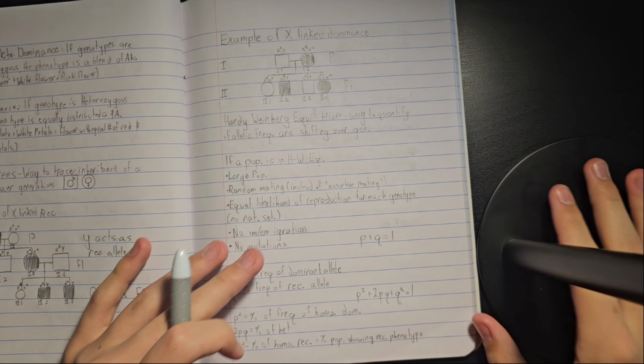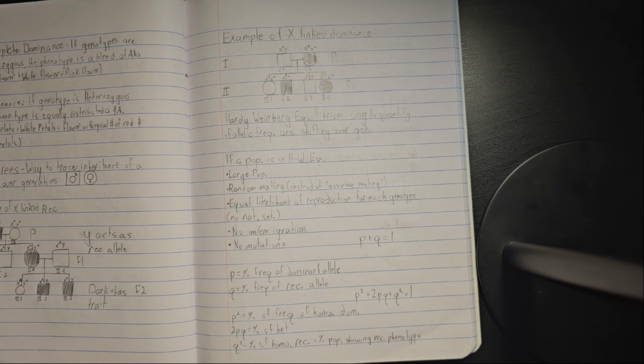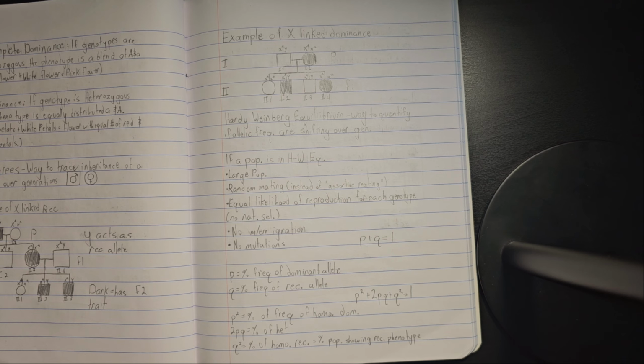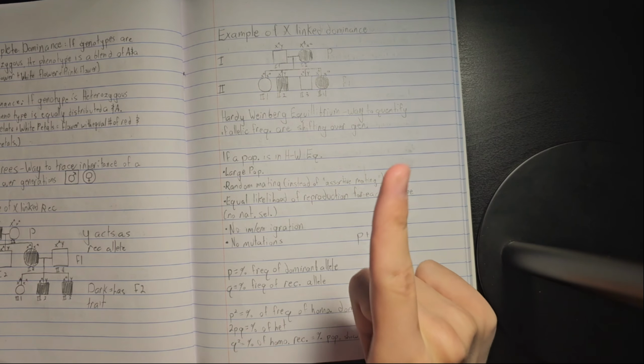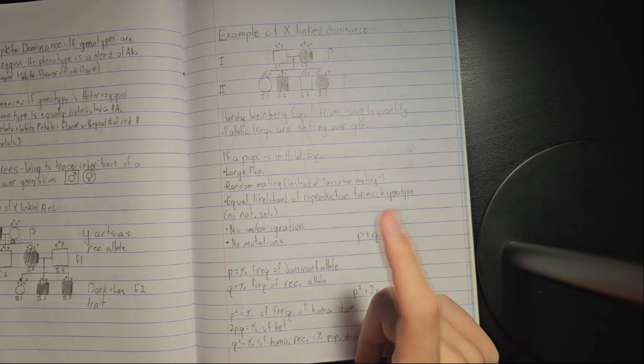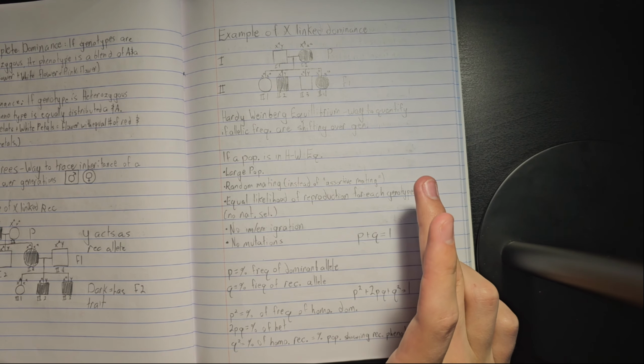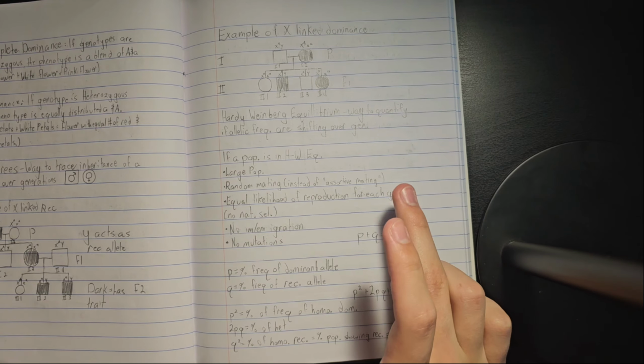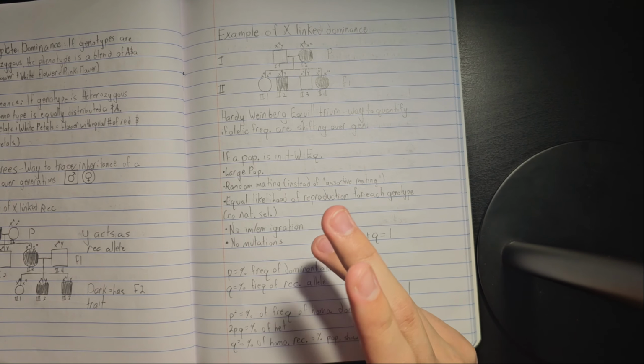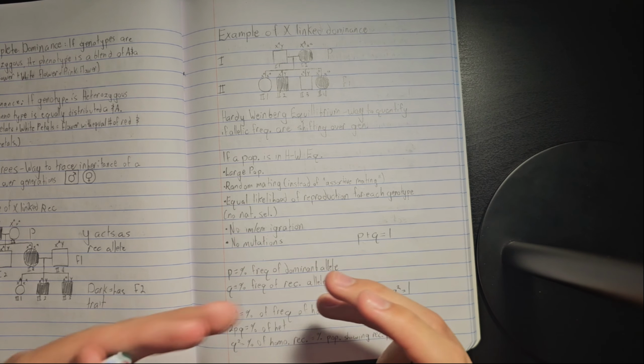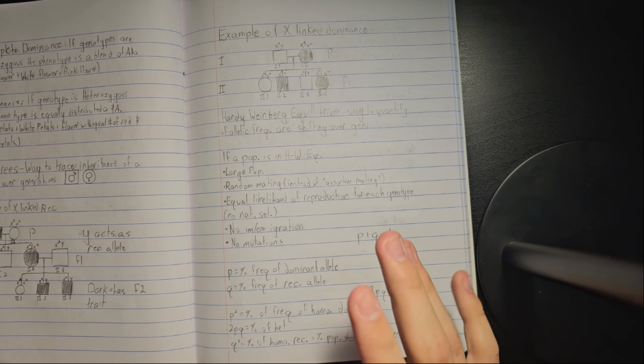Now the next thing we're going to talk about is Hardy-Weinberg equilibrium, which is a way to quantify if allelic frequencies are shifting over a generation. And for a population to be in Hardy-Weinberg equilibrium, it has to have a large population, random mating instead of assortative mating, equal likelihood of reproduction for each genotype, so there's no natural selection, no immigration or emigration, which means nothing's entering or leaving the population, and there's no mutations.